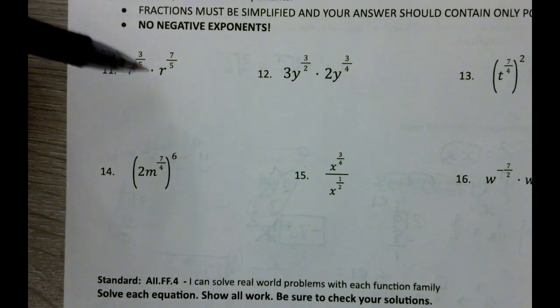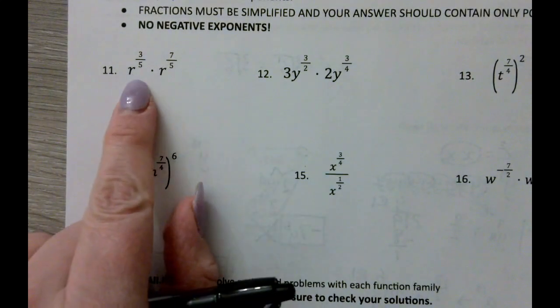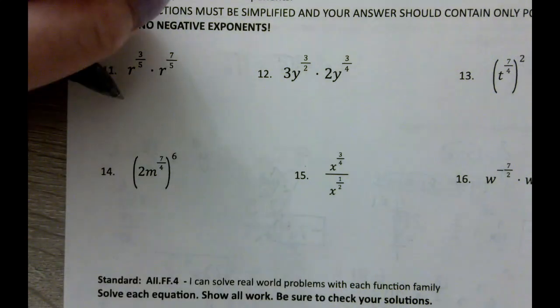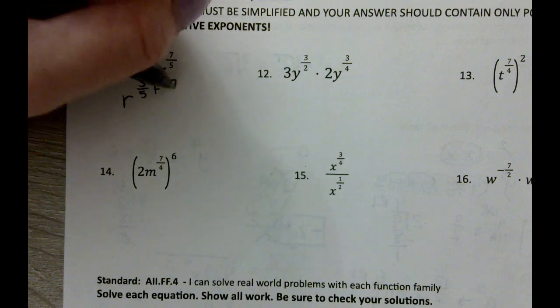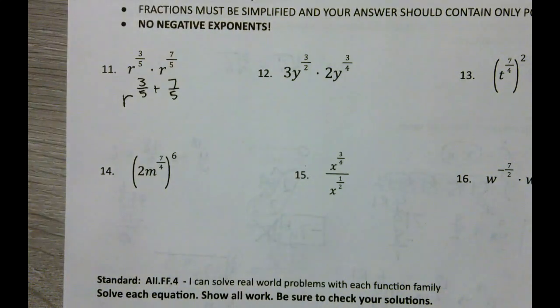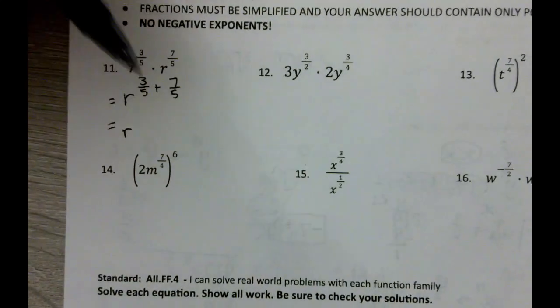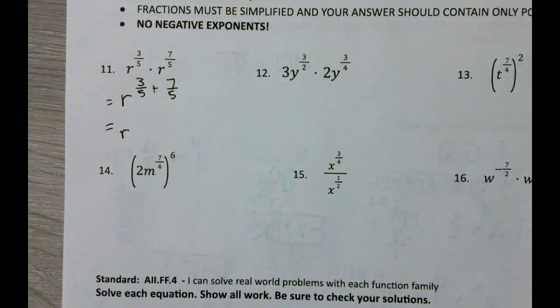R to the 3/5 times R to the 7/5. Remember the rules. When you multiply the bases, you add the exponents. So this is r to the 3/5 plus 7/5. So here's the good news. Remember, when you add fractions, they have to have a common denominator, which we do have here. So we don't have to do much work here at all.